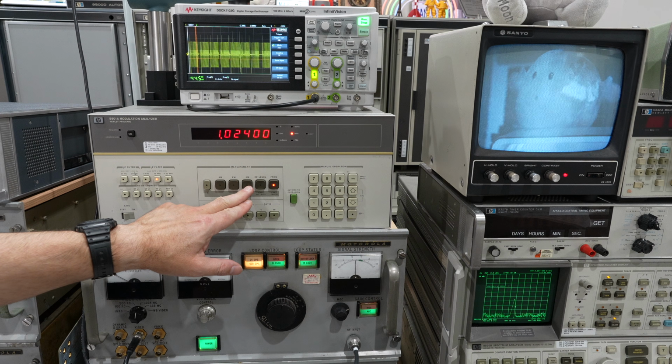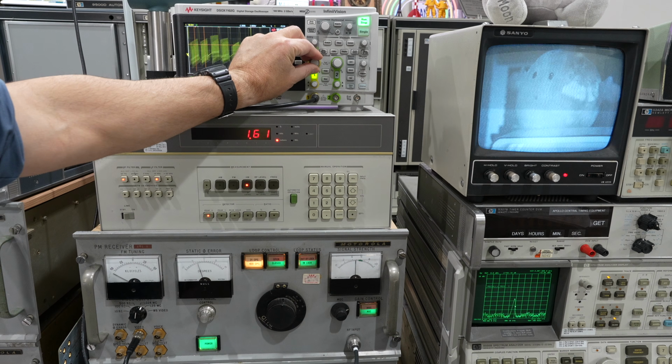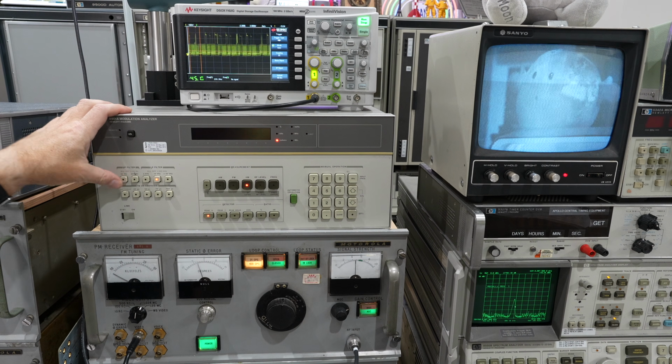That's because, unlike voice, data was not modulated using FM. Instead, it used PSK modulation. PSK stands for phase shift keying. Otherwise, the overall transmission scheme is very similar.